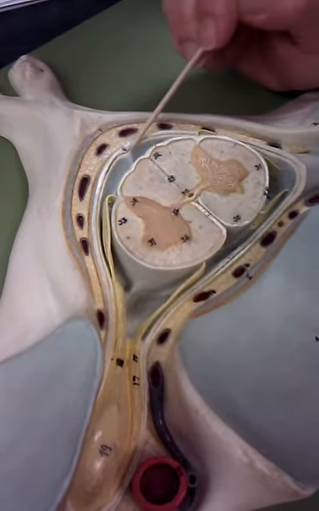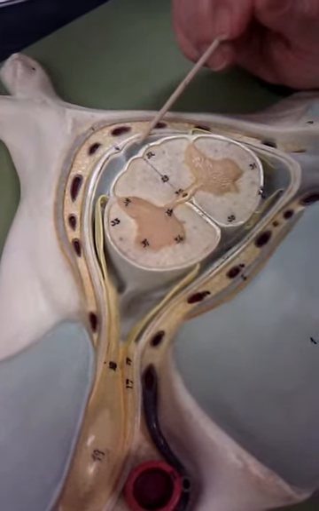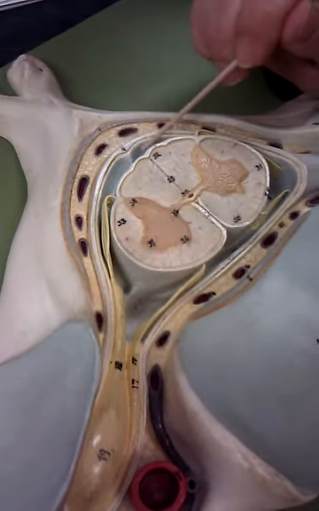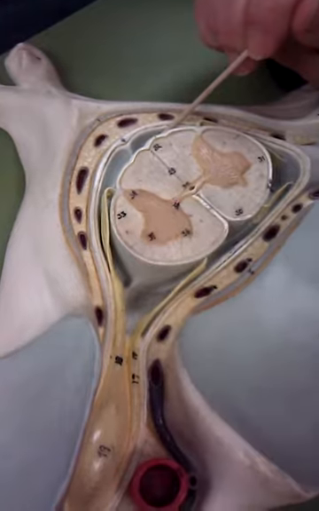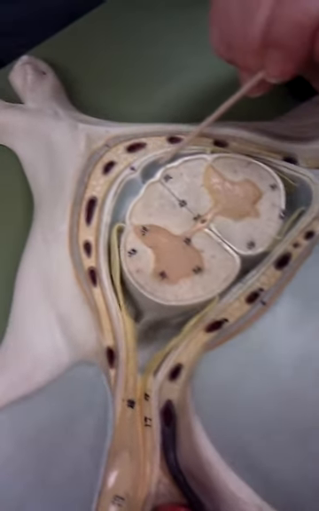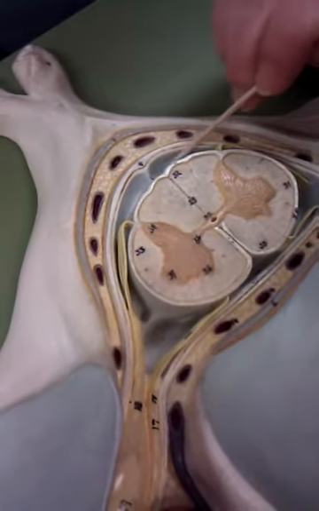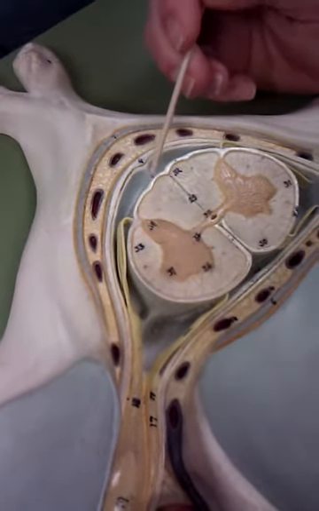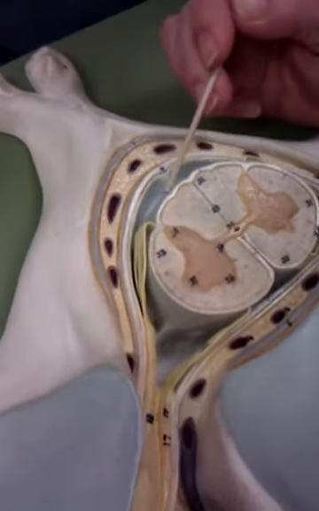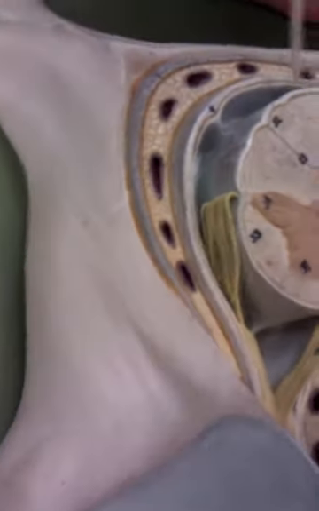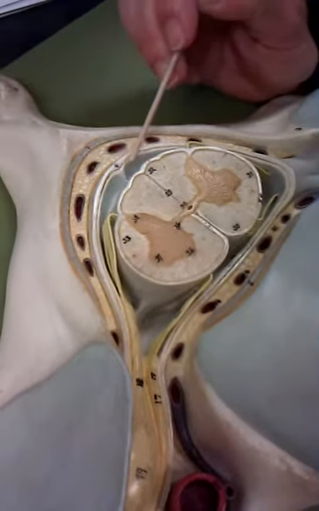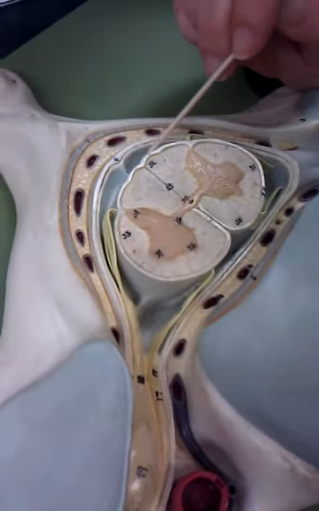Arachnoid mater. Okay. And then below the arachnoid is a space called the subarachnoid space. Which would make sense to you, right? Yes. Sub is below. So below the arachnoid is the subarachnoid space. And then this is the pia mater that actually clings on to the vertebrae. Pia mater. So dura mater, arachnoid mater, subarachnoid space, and pia mater.